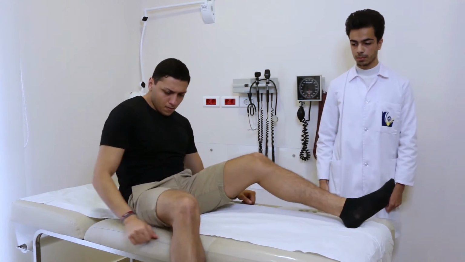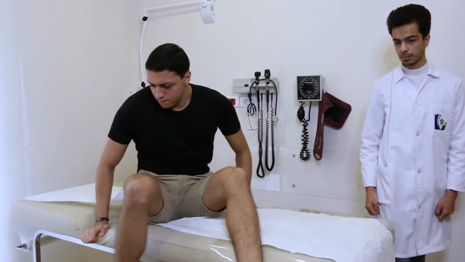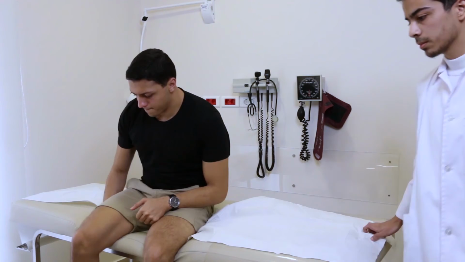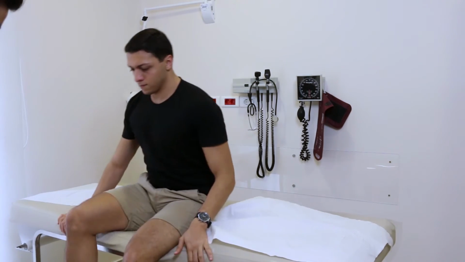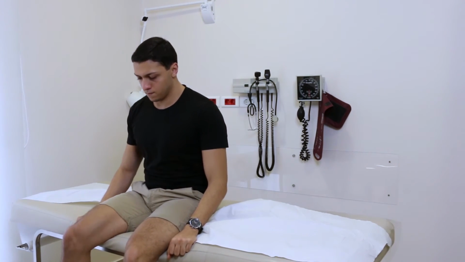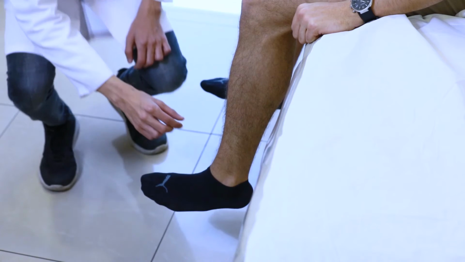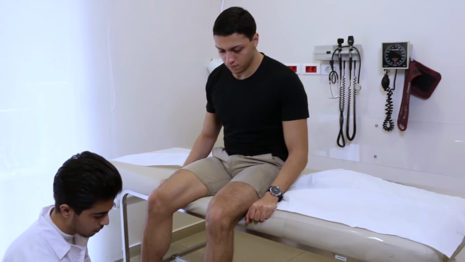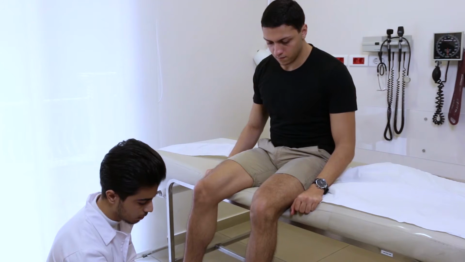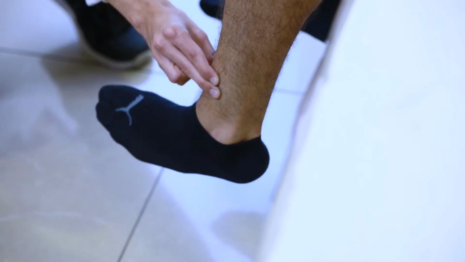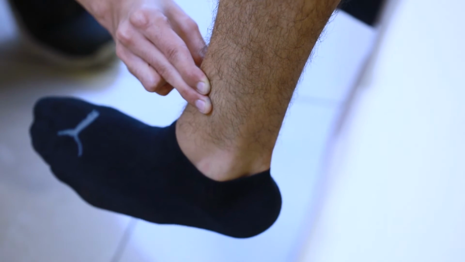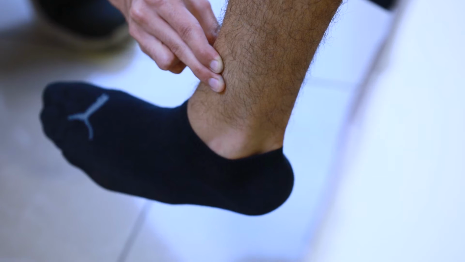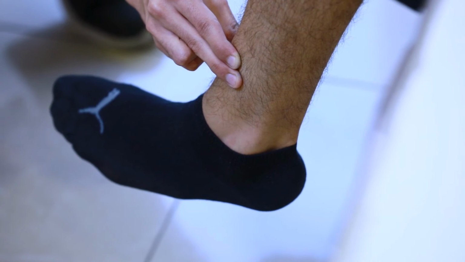For assessment of the knee internal and external rotation, the patient must be sitting on the table with the legs hanging freely. The patient should be asked to bring his ankle outwards for external rotation and inwards for internal rotation. Normal external rotation can reach 30 to 40 degrees, while internal rotation can reach 20 to 30 degrees.